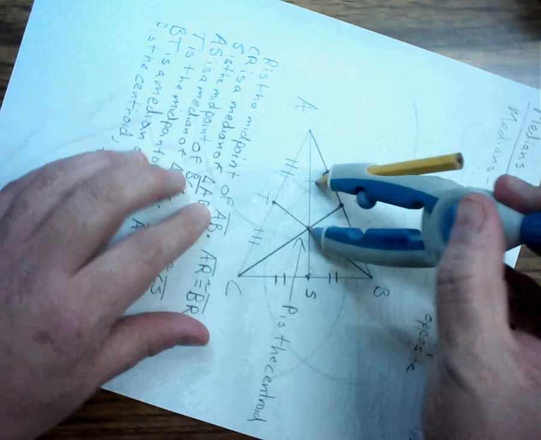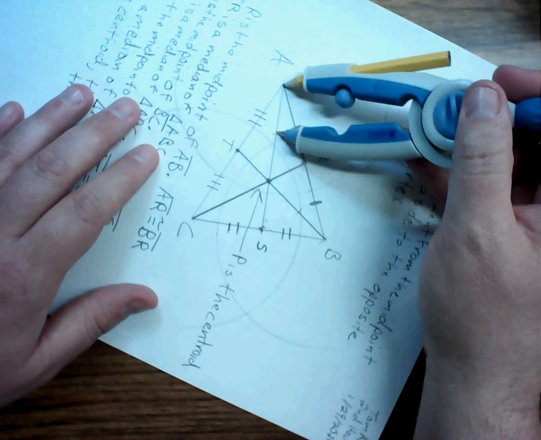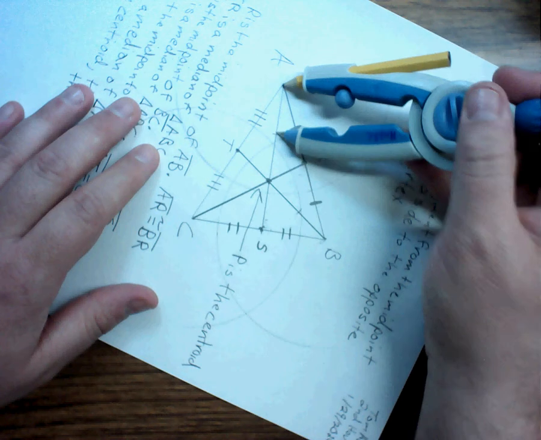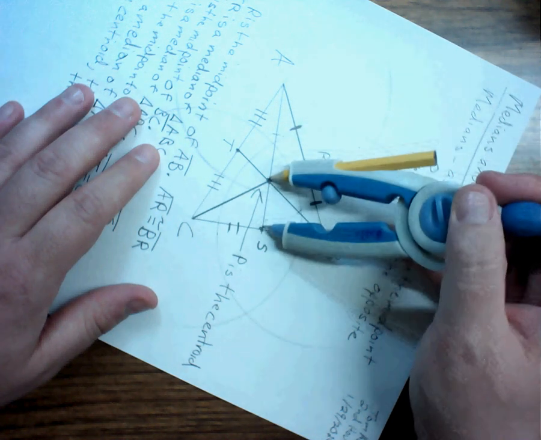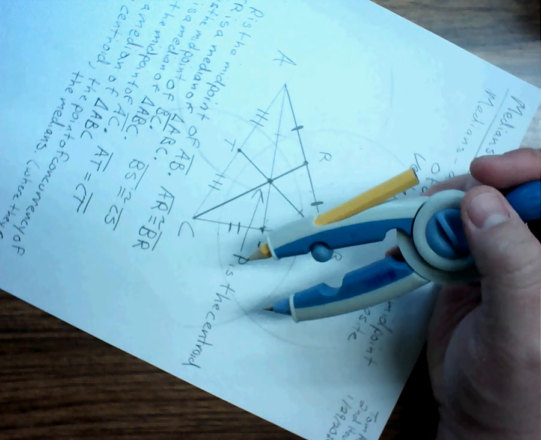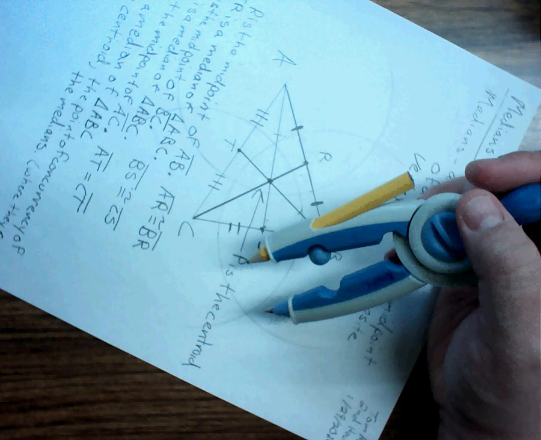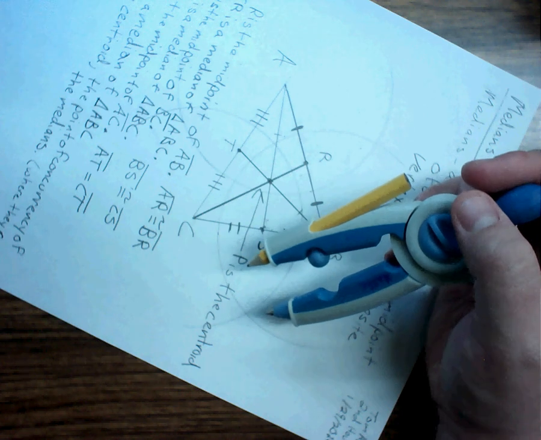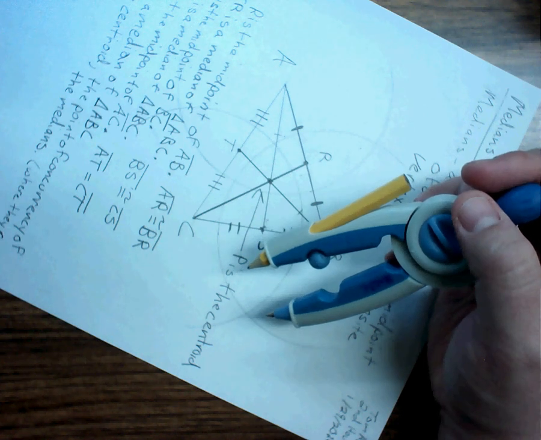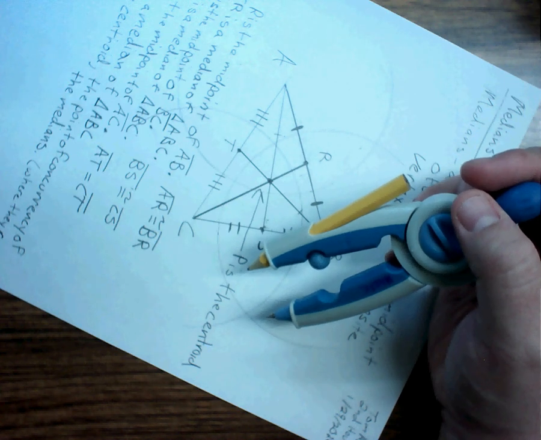Then I'm just going to measure it. See that? What does that divide the median into? 3 equal parts, right? What do you think will happen on that last median? Same thing, it'll divide it into 3 equal parts. Let's try it to see.